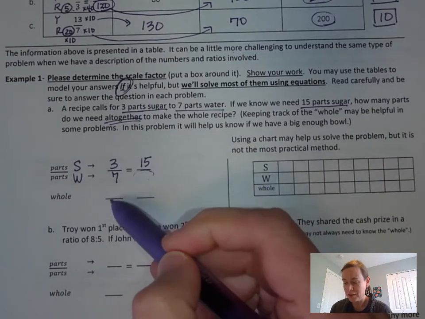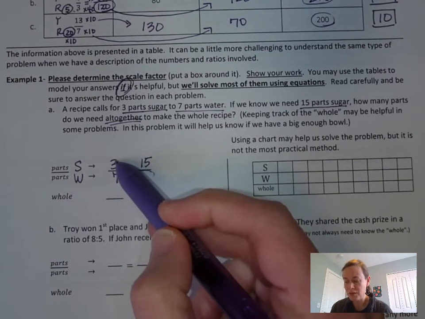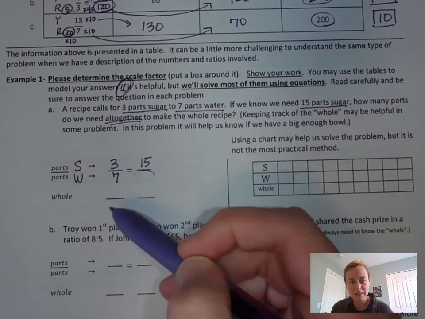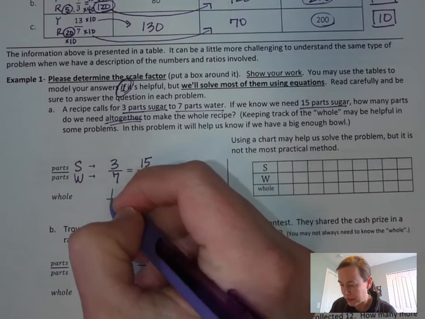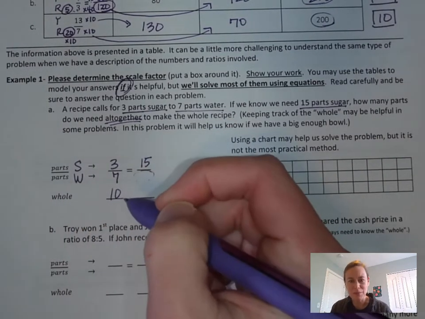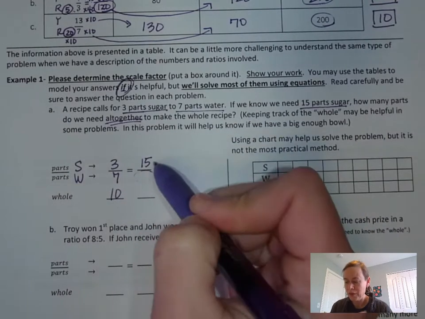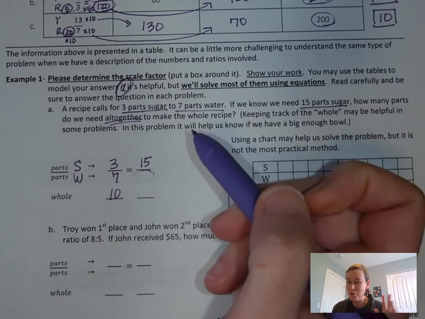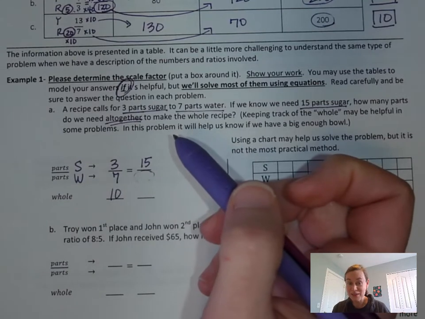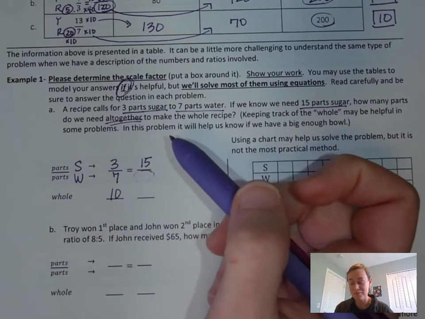Now, what about here, this blank for the whole? All we have to do is add 3 plus 7, and that'll give us the whole for a single batch of the recipe. But what about this batch? Well, there's a few ways we could do this. Let's start with cross multiplication.